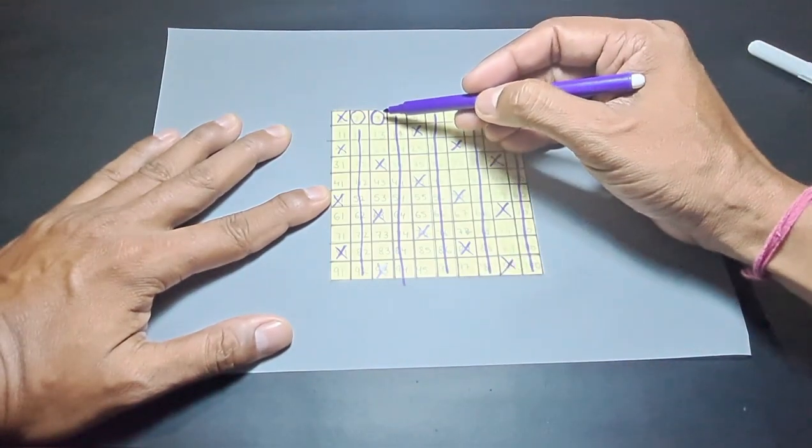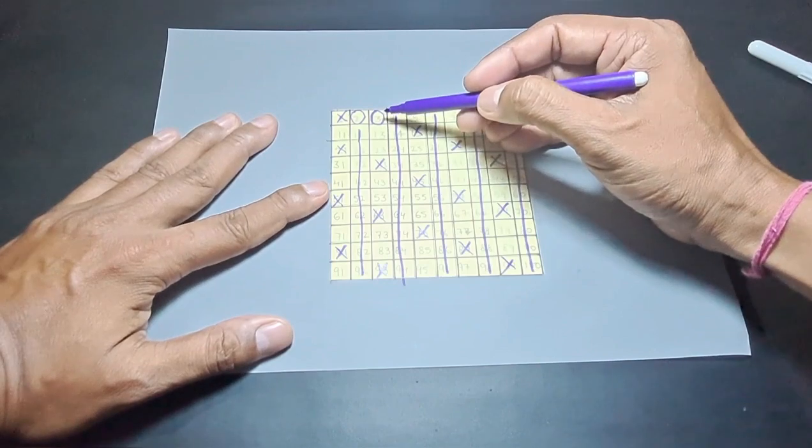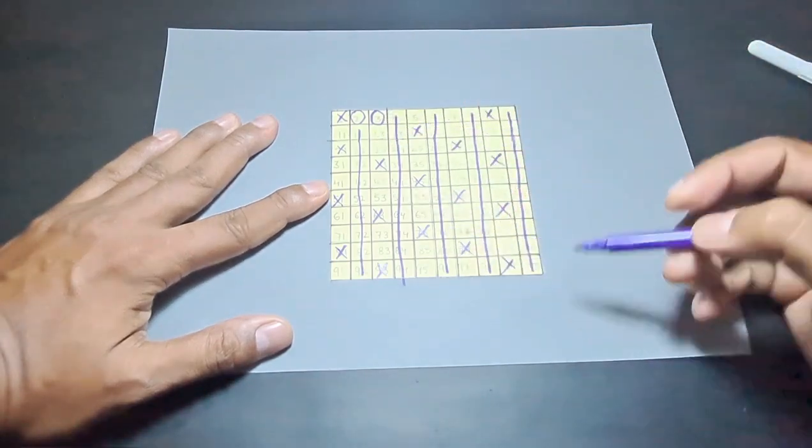So I encircled 3 and I have cancelled all the multiples of 3 because they are not prime.